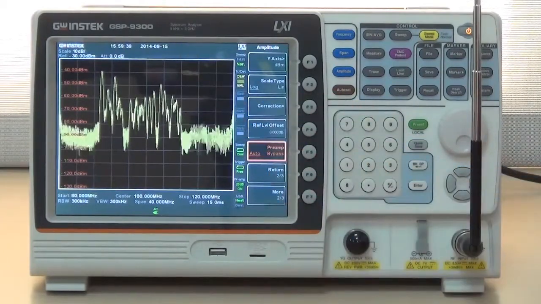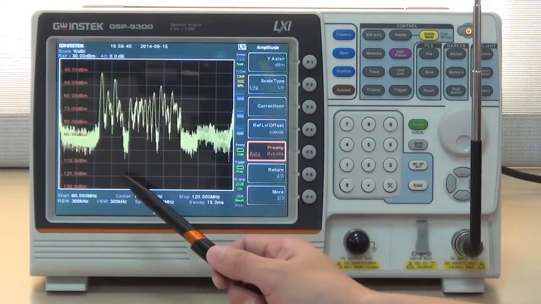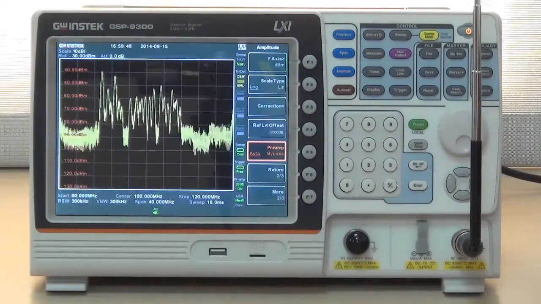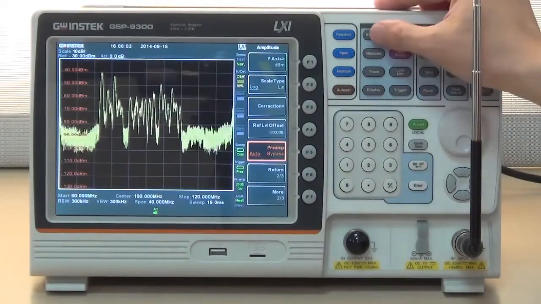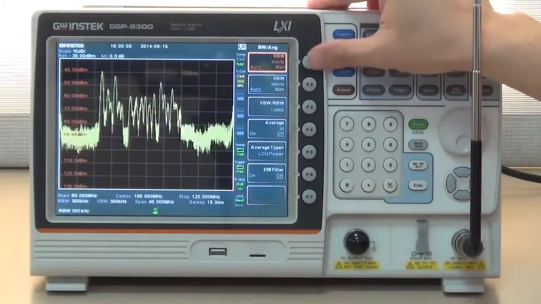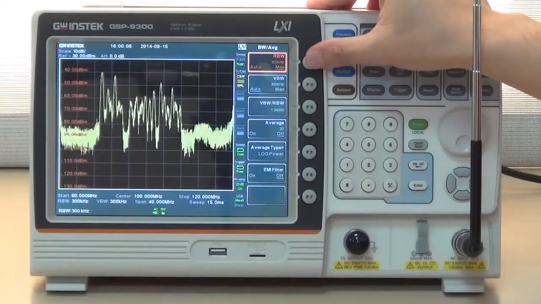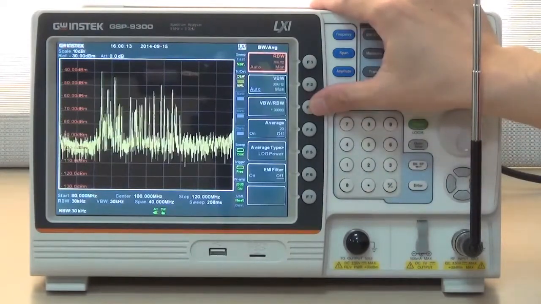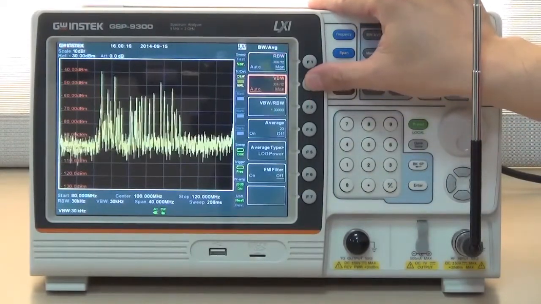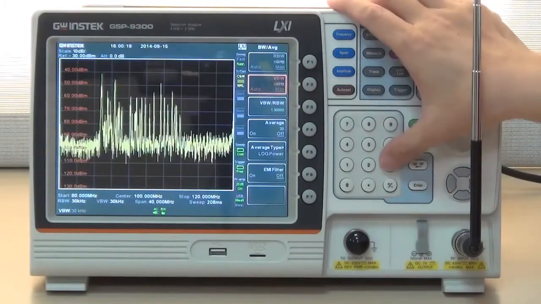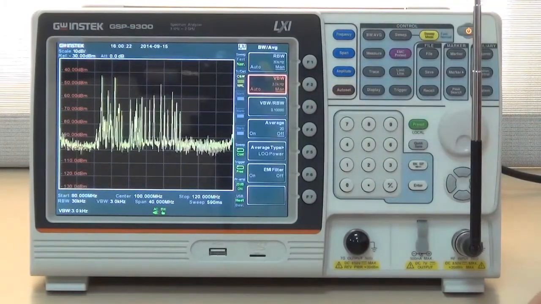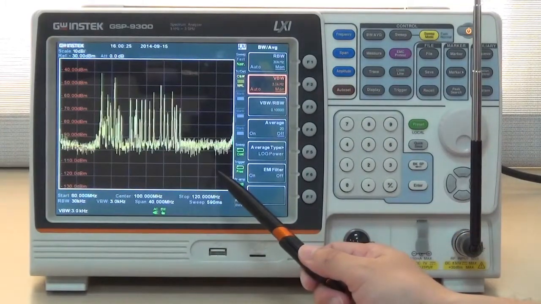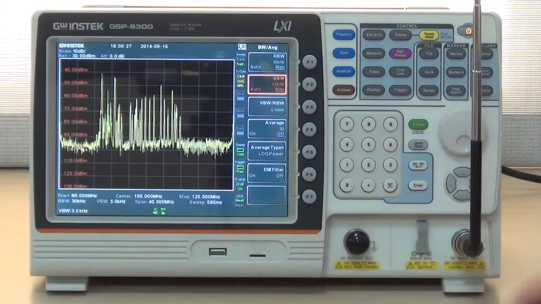The previously mentioned FM radio signals are now appearing. To increase the frequency recognition level, and to reduce the noise floor of the spectrum analyzer, press the bandwidth key and set the RBW and VBW parameters. Select Manual, then input 30 kHz. Select VBW, select Manual, enter 3 kHz. We can see that the noise floor is now lower.